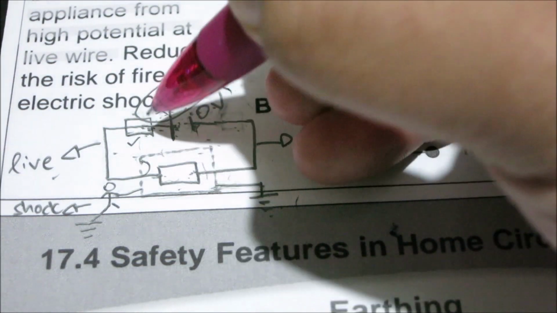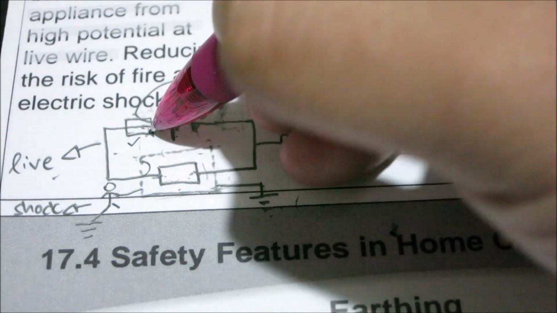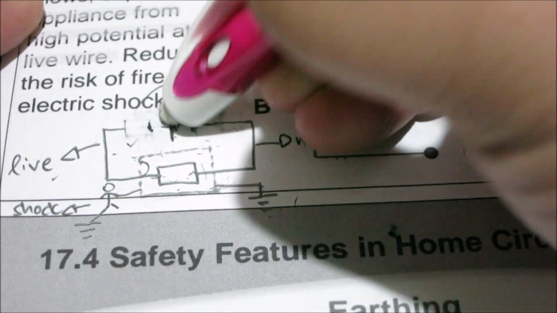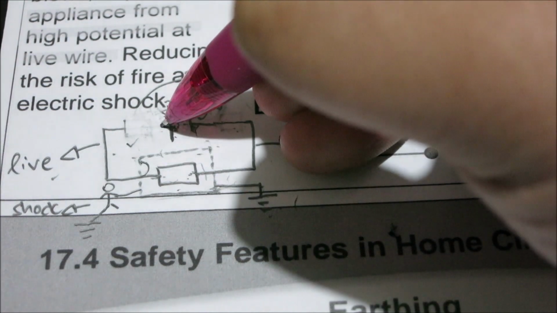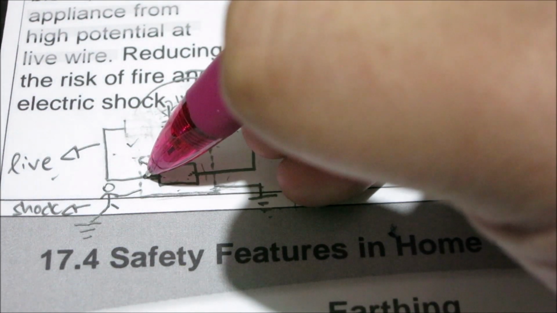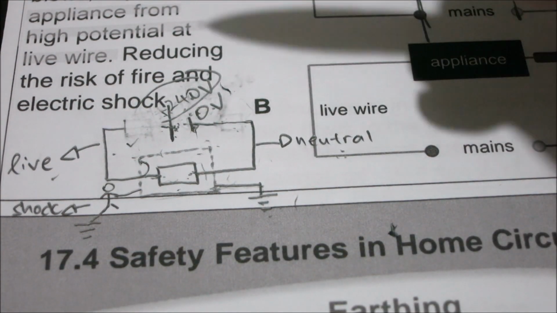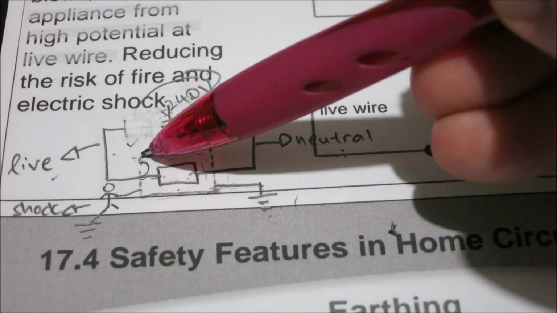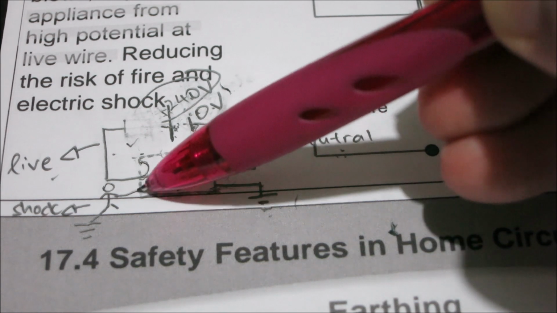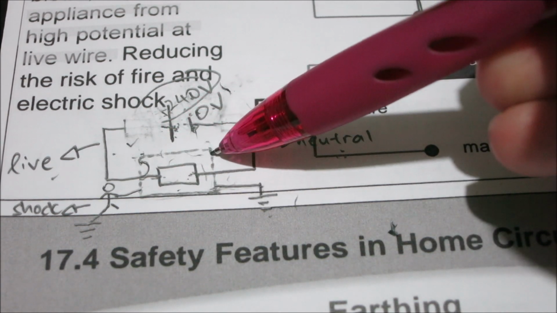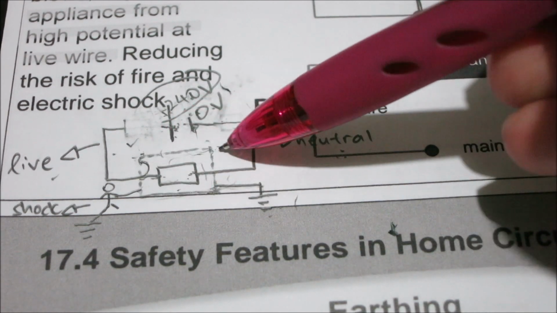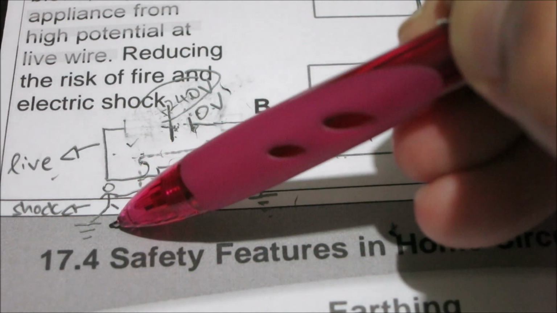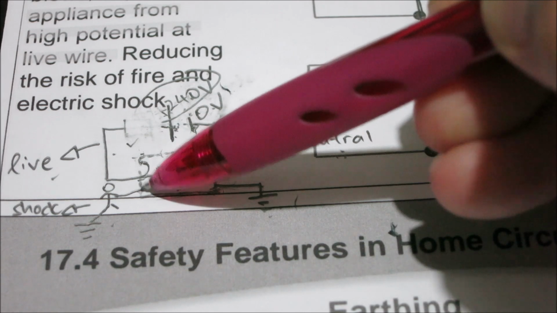But when I place it on the live wire and it blows here, I separate it from the high potential terminal. Now, what's the use of that? Because in case your fault or what causes the surge of electricity is your live wire fraying and touching this. So what I've drawn here is the casing of your appliance. So if let's say your appliance is a metallic casing and the live wire is touching the metal casing, and you happen to come along and you happen to touch this metal casing.